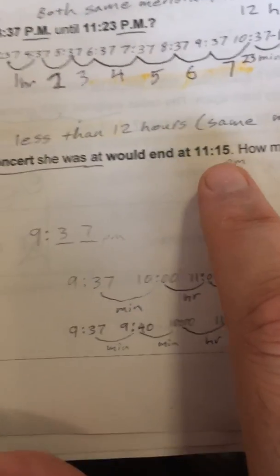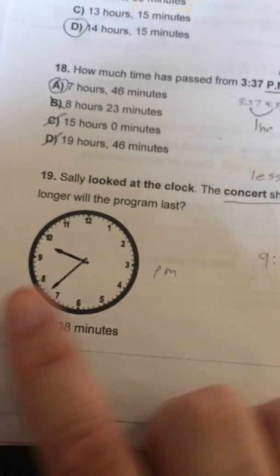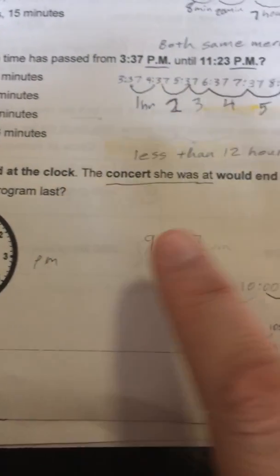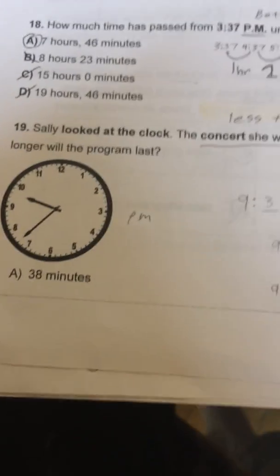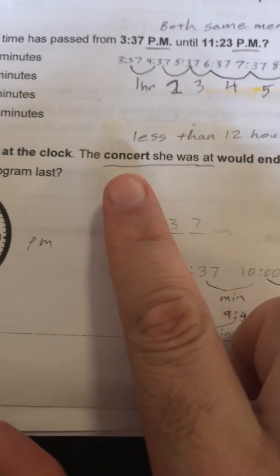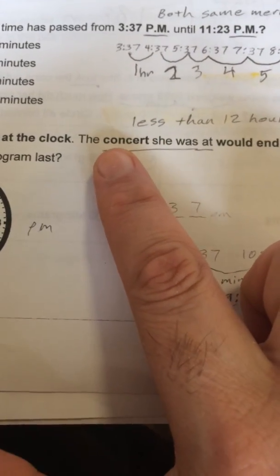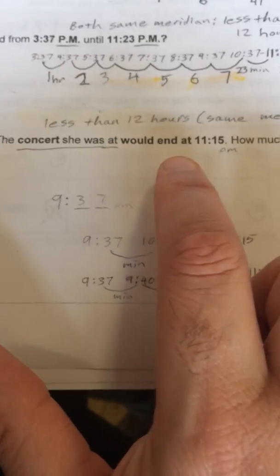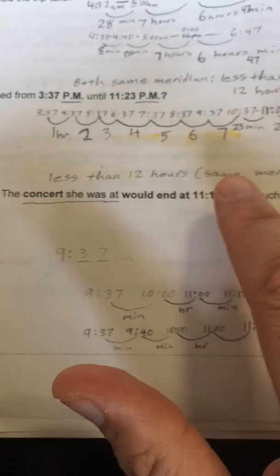I wrote PM here just as a visualization, because that's when concerts usually are, at night. But there are 24-hour, there are week-long concerts and stuff like that. But think of reality that you know. Think of concerts that your relatives, friends, or family have been to, or that you've seen in the movies. Most of them are just concerts that last a few hours, 4 hours, 5 hours, whatever. So she's at the concert right now. The concert she was at would end at 11:15. So it doesn't matter if it's PM or AM, but it's going to be less than 12 hours, same meridian.